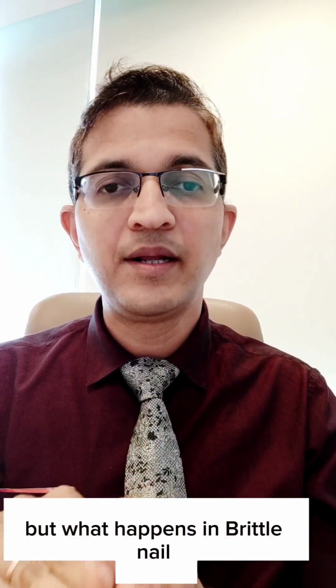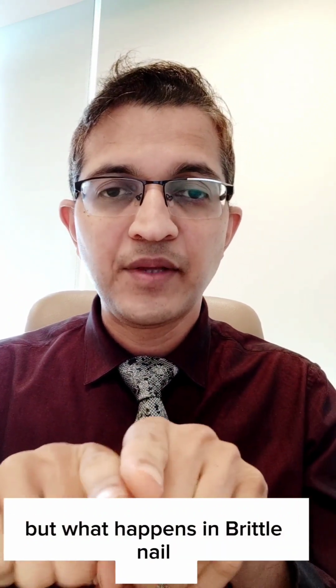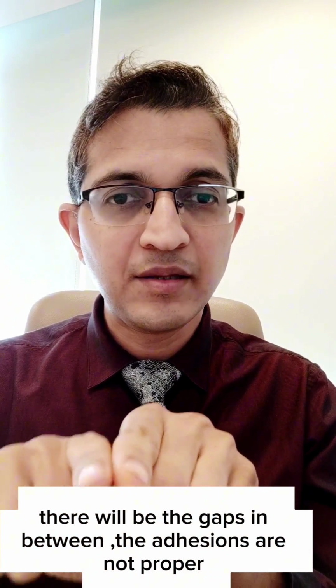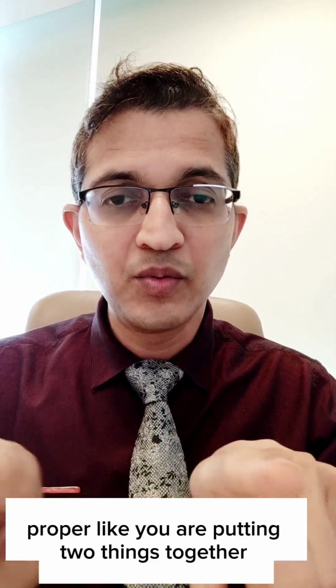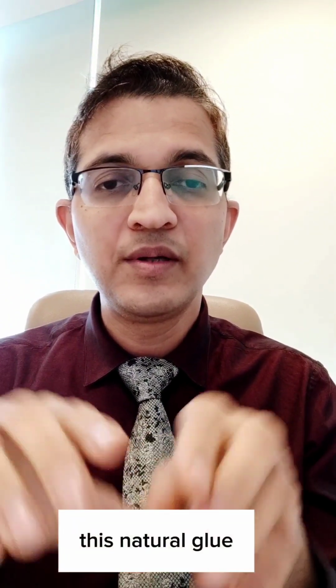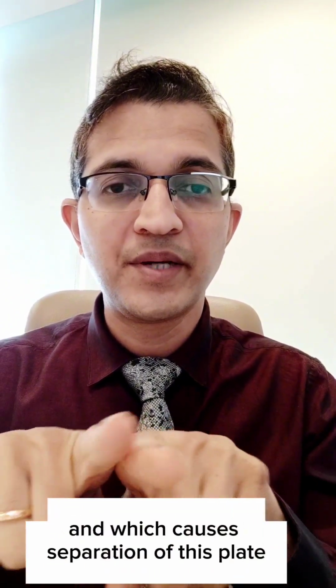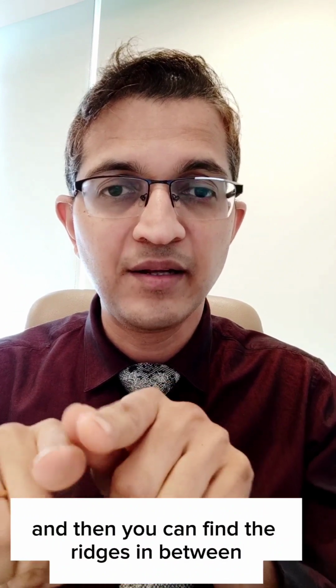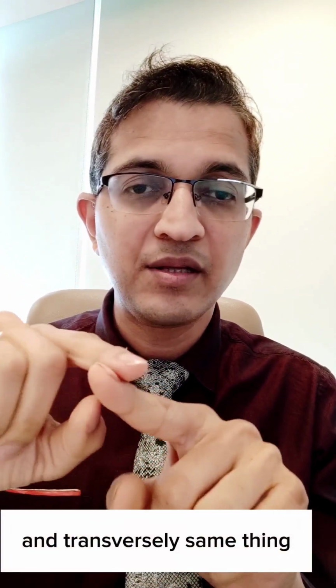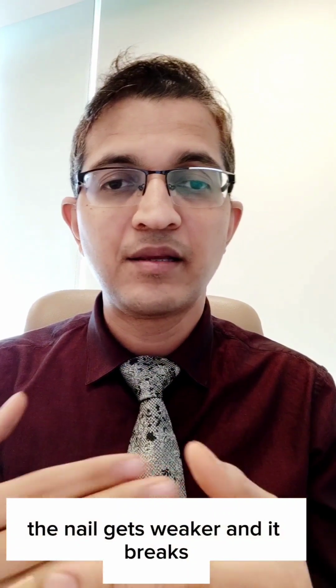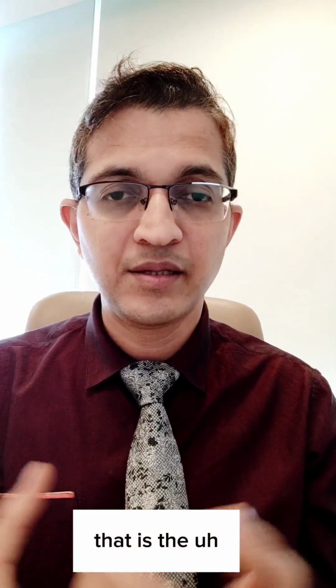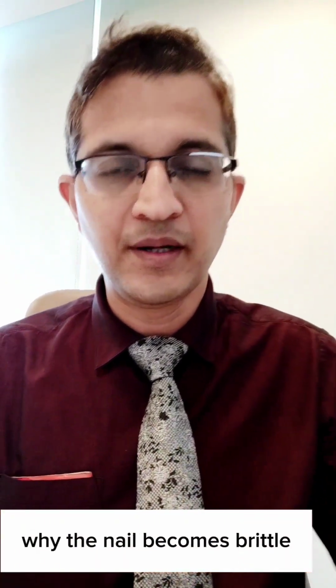But in brittle nail, there will be gaps in between. This adhesion is not proper, like when you are putting glue to put two things together. This natural glue is not adequate, which causes separation of these plates, and then you can find the ridges in between. And transversely, same thing, the nail gets weaker and it breaks. That is why the nail becomes brittle.